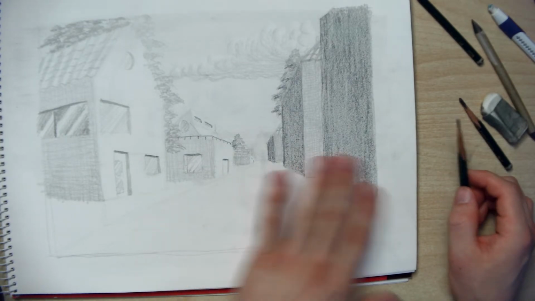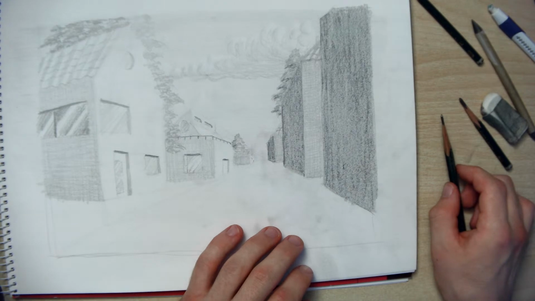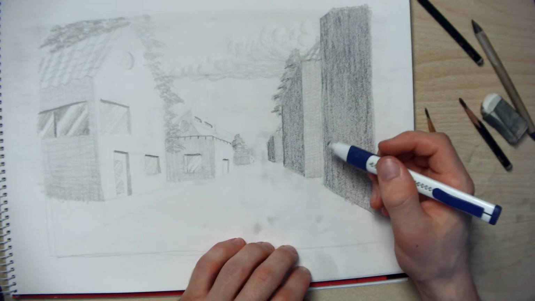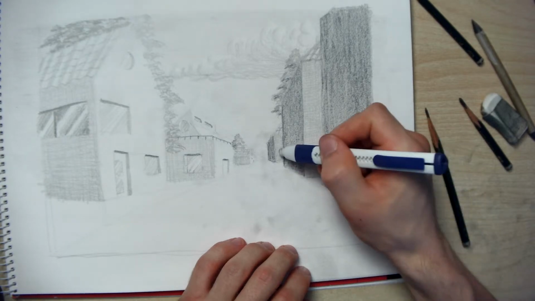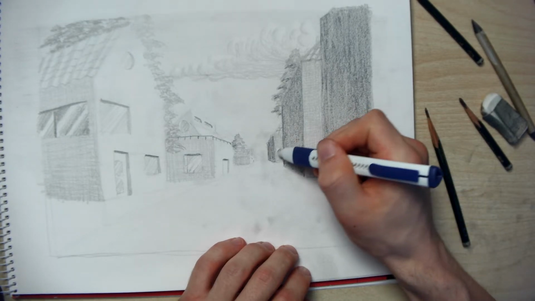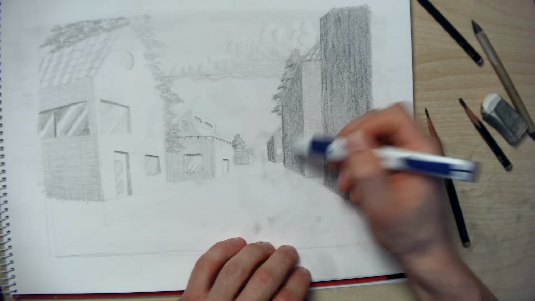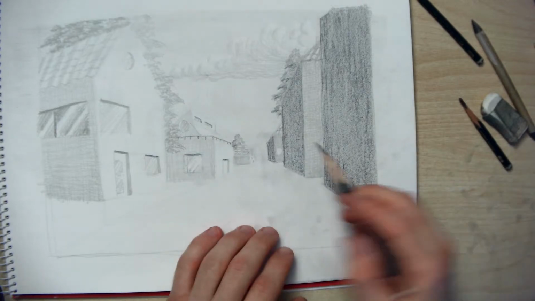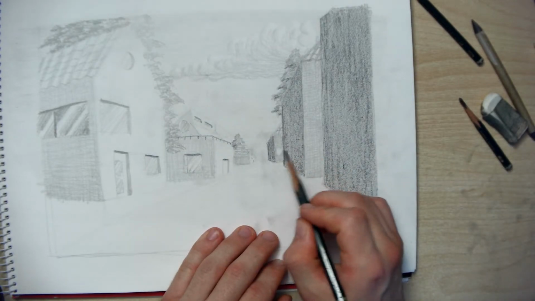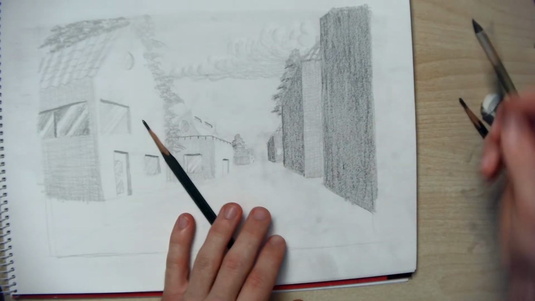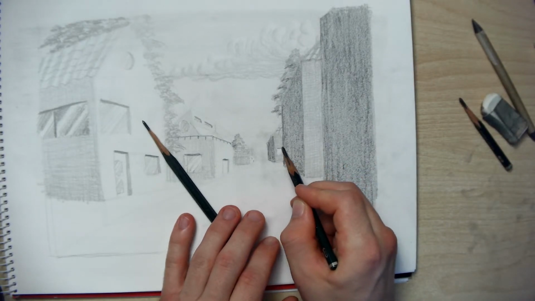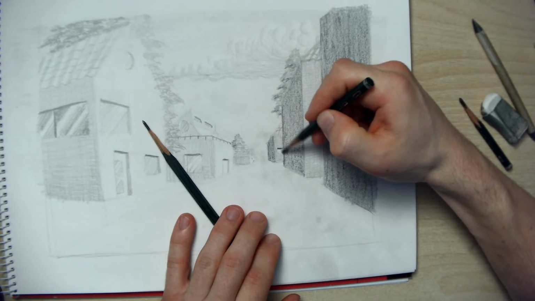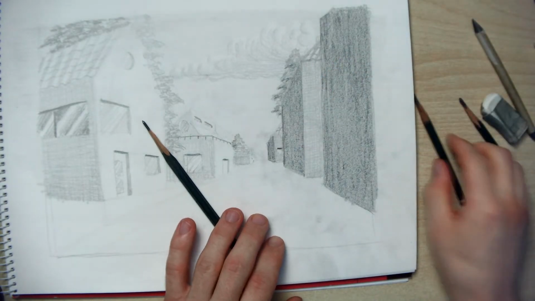I'll have to erase quite a bit of those dark values. Let's put a window in here, and maybe we don't even see the door. It's going to have a dark edge up here, and then some reflections in there.